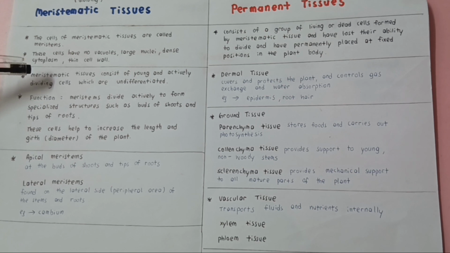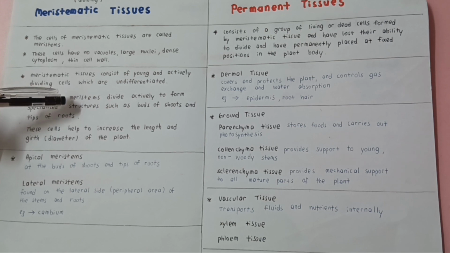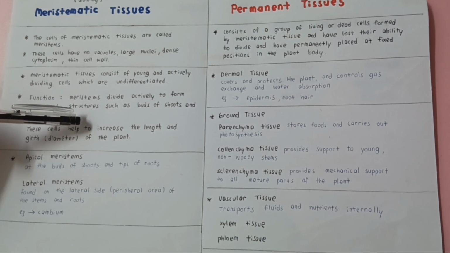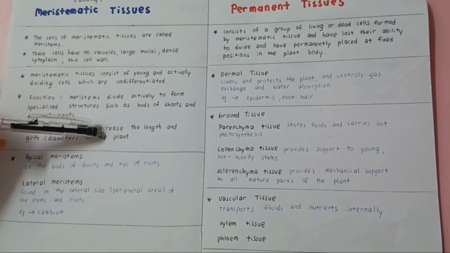cell differentiation. Cell differentiation usually happens after mitosis so that the cells produced are specialized to perform a particular function. So the function of meristematic tissue is that the meristem will divide actively to form specialized structures such as the bud of the shoot and the tips of the root. This helps to increase the length and the girth, the diameter, of the plant.